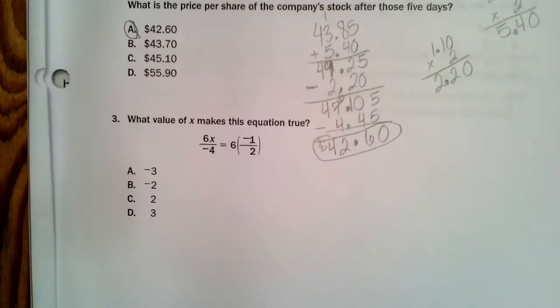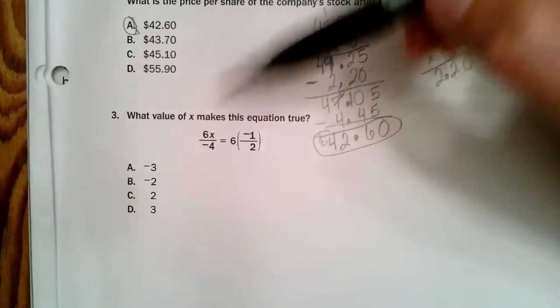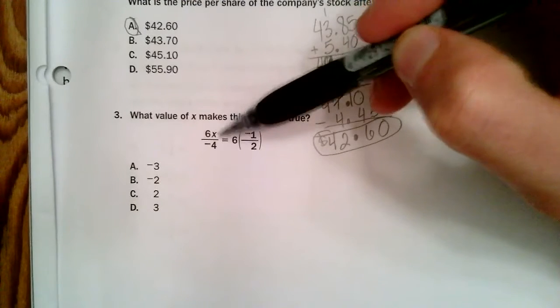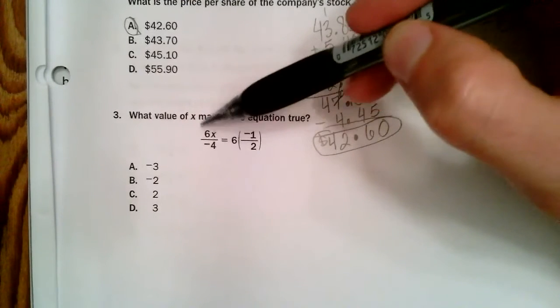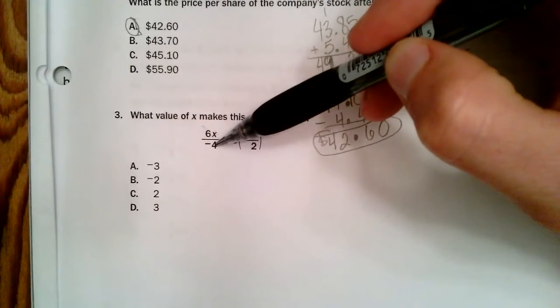Okay, now number 3 says what value of x makes this equation true? Okay, now if I look at my problem here, 6 and x are together. That means I'm multiplying those two. So I've got 6 times x, and then I'm going to divide that by negative 4.